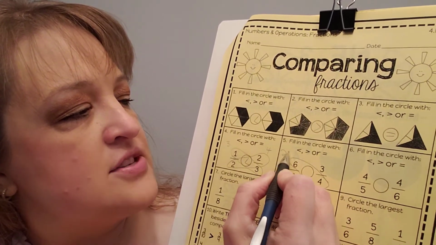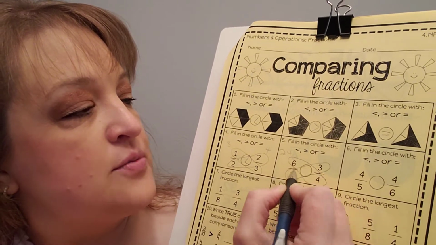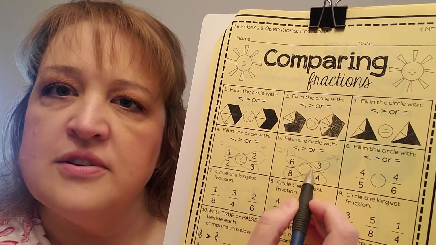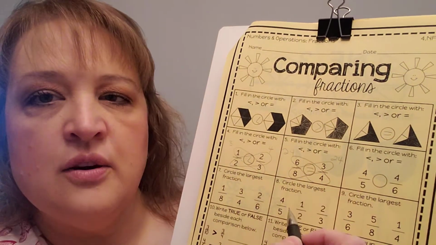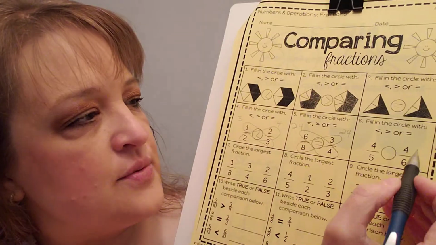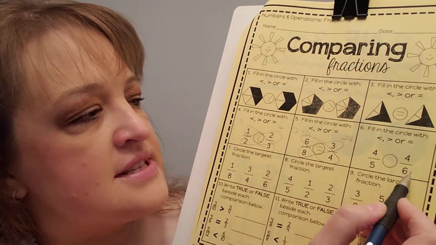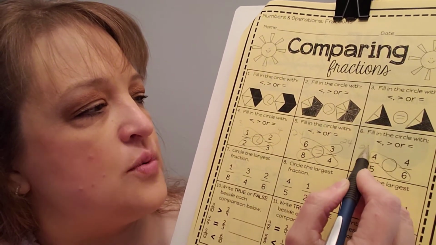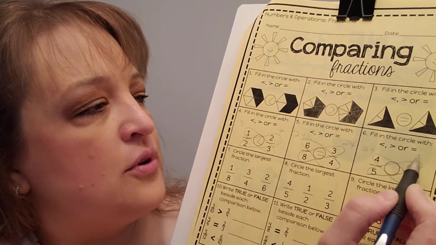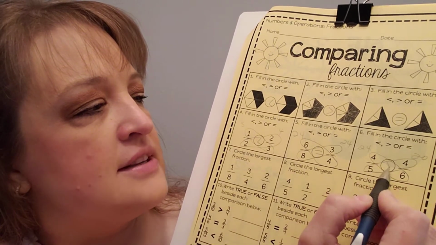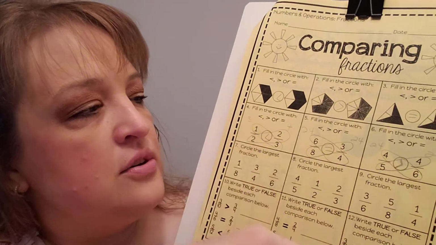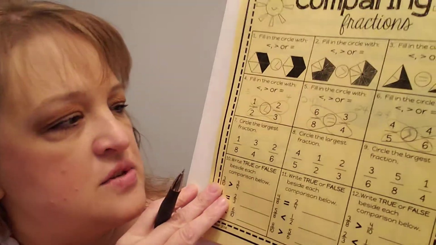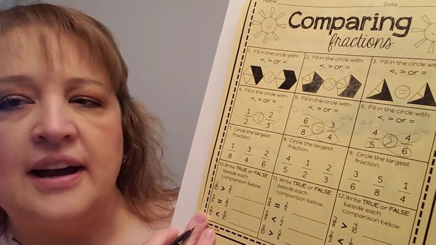6 times 4 is 24. 8 times 3 is 24. Oh, 24 and 24, so those are equal. All right, next one, 4/5 and 4/6. So 4/6, 4 times 6 is 24. 5 times 4 is 20. 24 is larger. So 4/5 is larger. All right, now the next one says we need to circle the largest fraction.